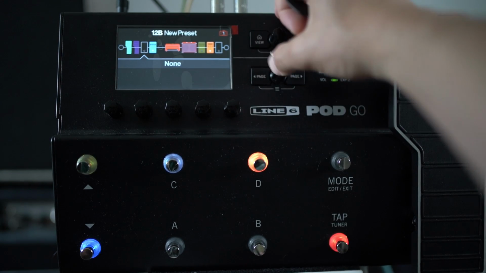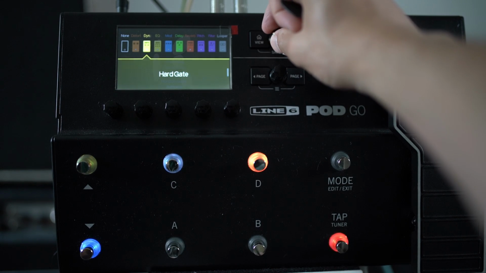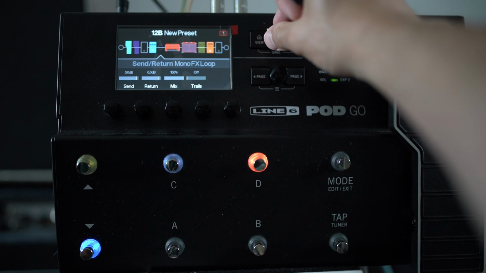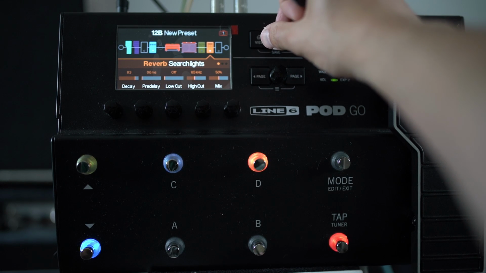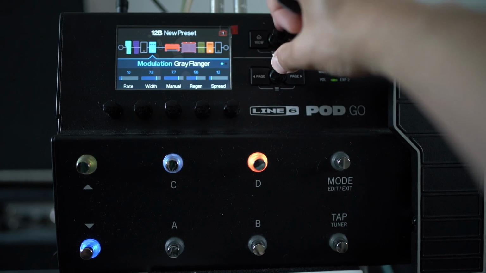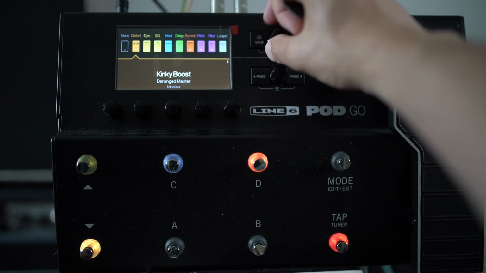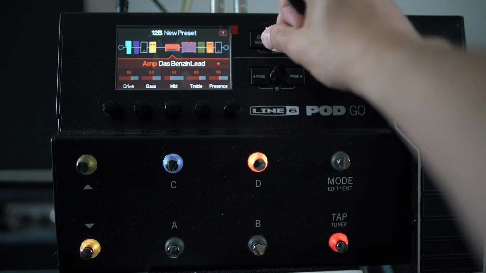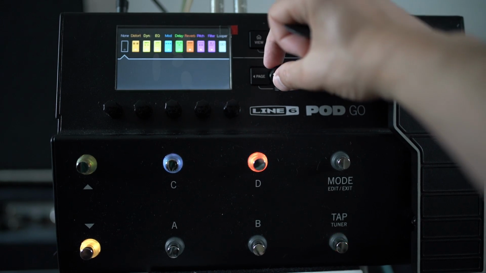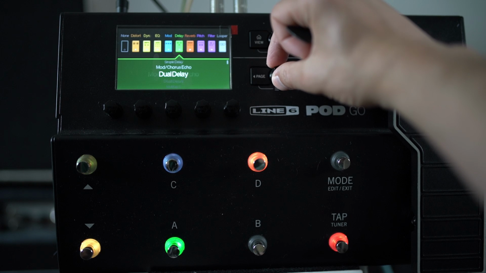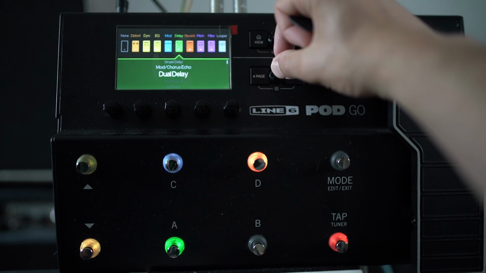I was expected to run out of DSP. Okay, so there. Now once we've got the flanger, the Searchlights reverb, and Das Benzin Lead, although we've got two other blocks free, we can't really use them because we've chosen things which use quite a bit of DSP. So if we were using a boost here instead, maybe, then a delay at the end.